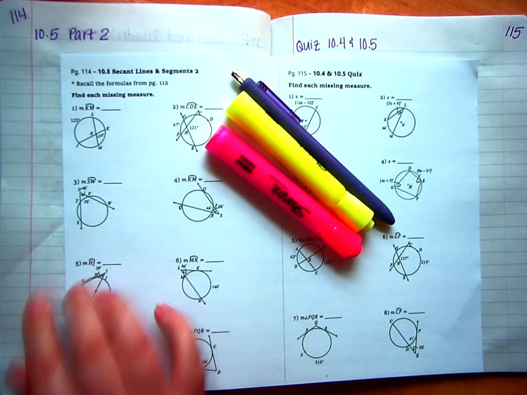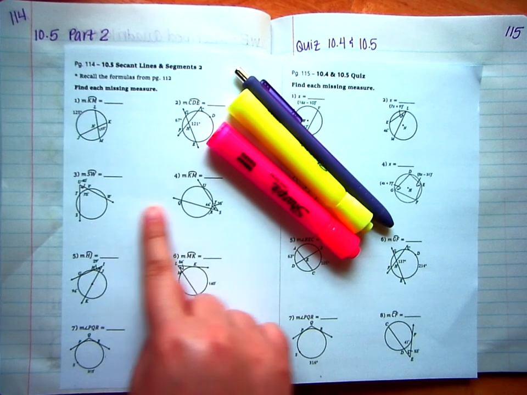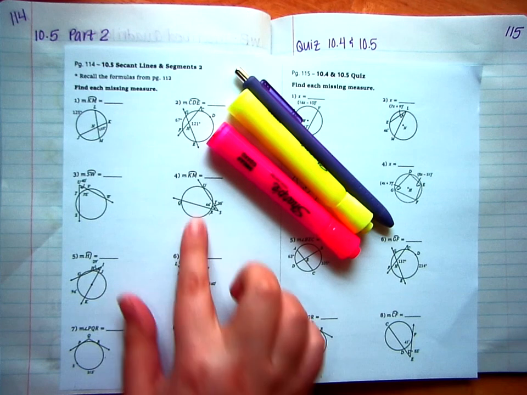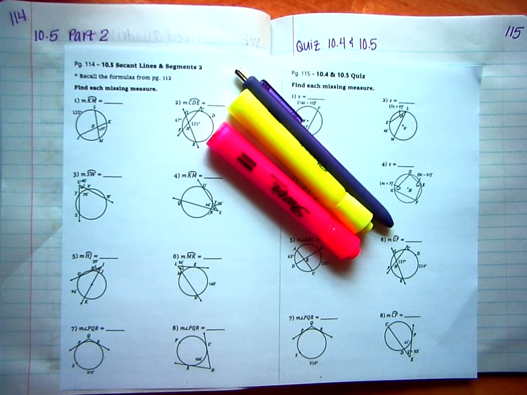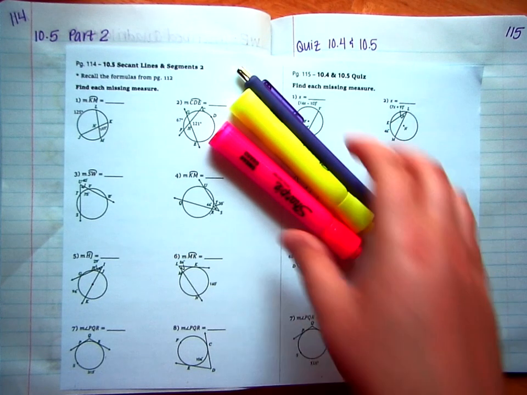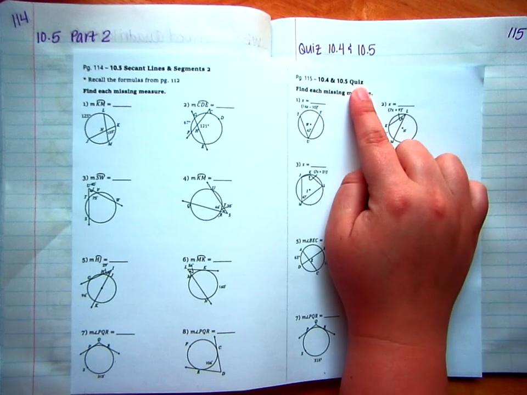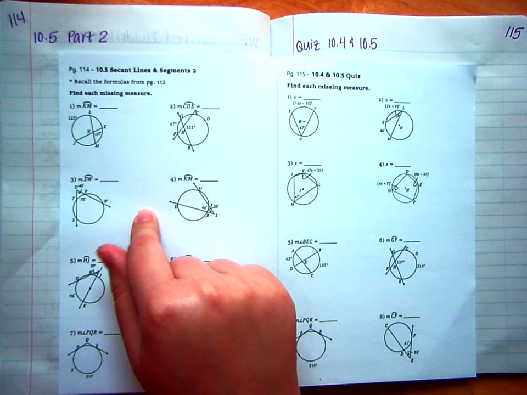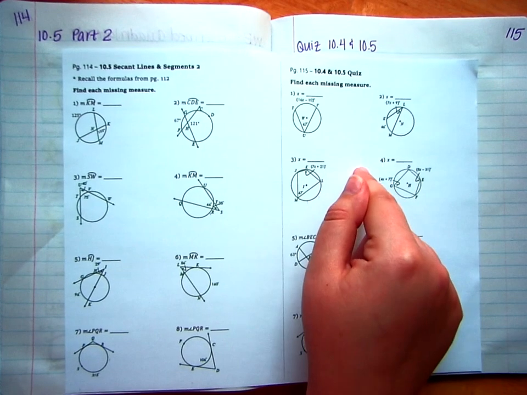We're going to do 10.5 part 2. On the notes, I didn't have very much space to give the most practice for the subtraction formula, so we're going to practice more of those. I'm going to use 2 highlighters if you want to grab yours. The right side of the page is a quiz. This is just going to be practice. I'm not going to collect this. Your quiz will be due on Monday.